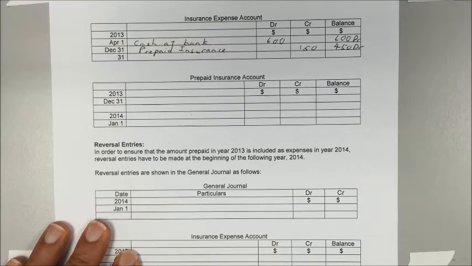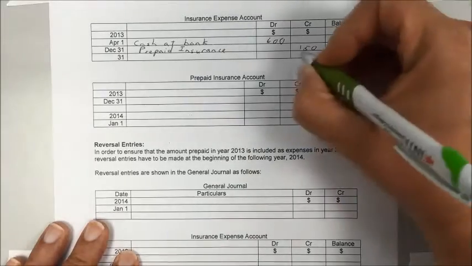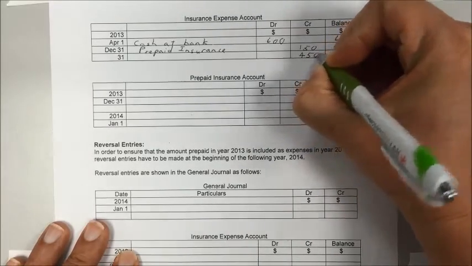Now this is an expense account, so we need to transfer the balance to profit and loss so that it will appear in the income statement. So you check that the balance is a debit balance of $450. So in order to clear the balance to zero, we have to credit insurance expense by 450.